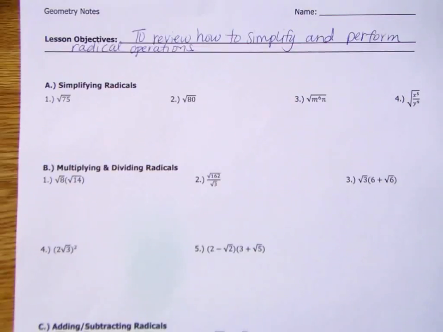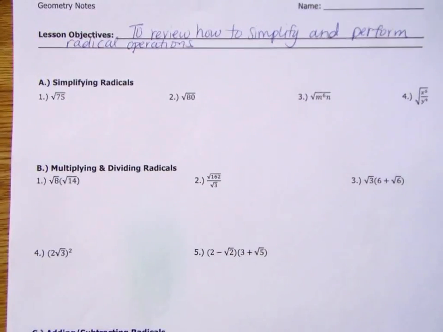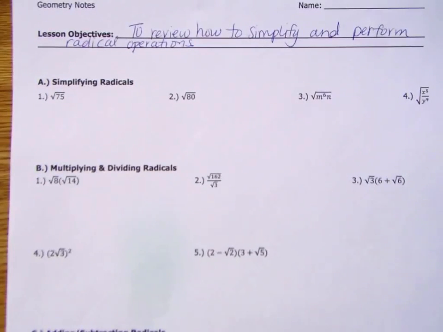What we will start off reviewing is just how to simplify a square root. Some of you might remember this much better than others, and if you feel like you're comfortable with this, then jump right to the assignment. This is completely at your own pace, so watch as much or as little as you think you need to, but understand that you're responsible for this material.